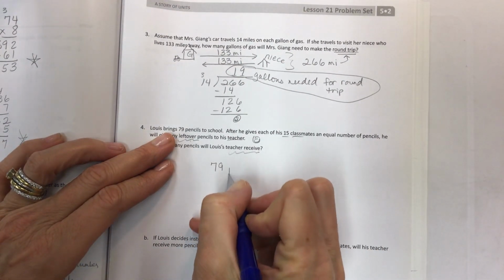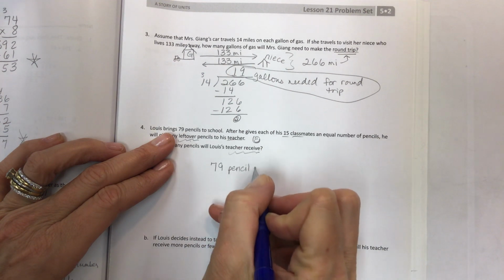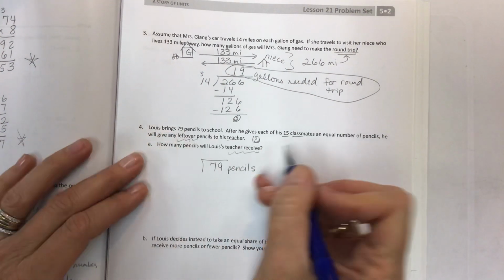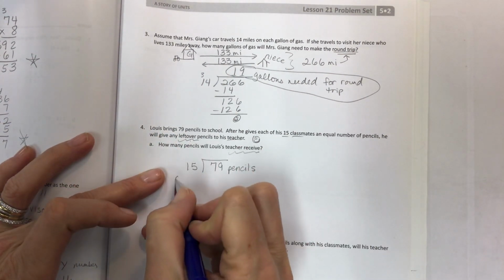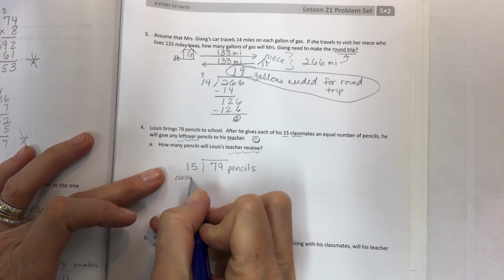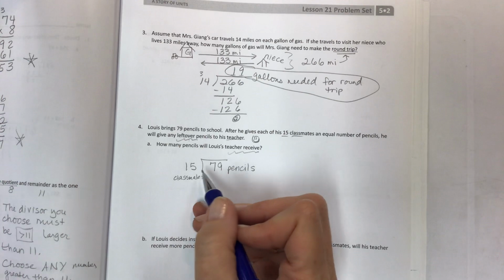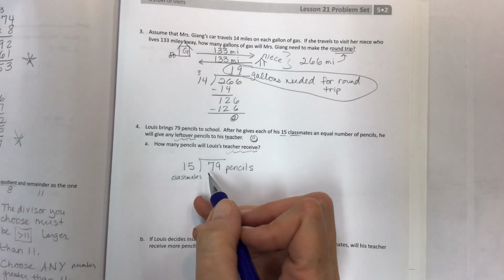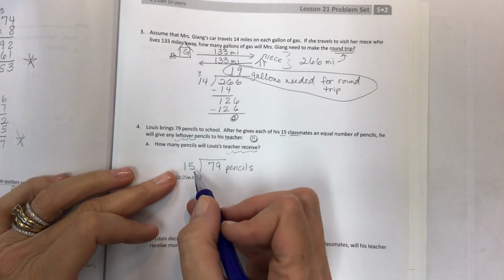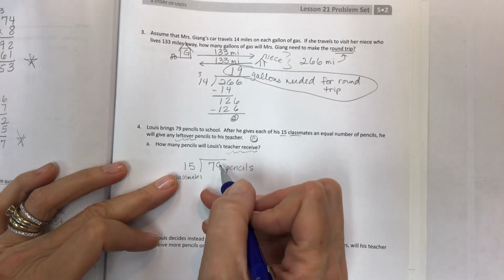He's got 79 pencils. And he's got 15 classmates. And so if I was to divide 79 by 15, if I had 15 times 5 is 60.